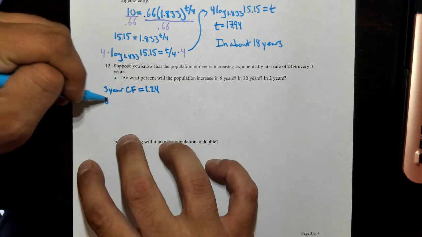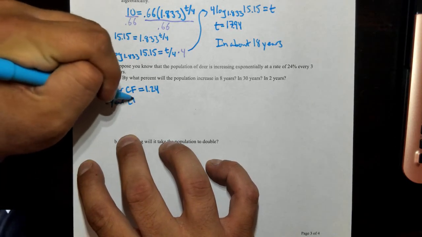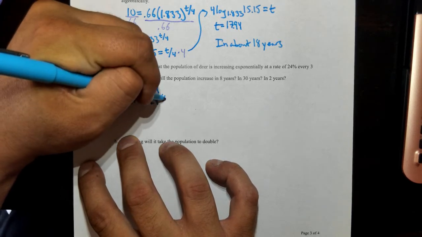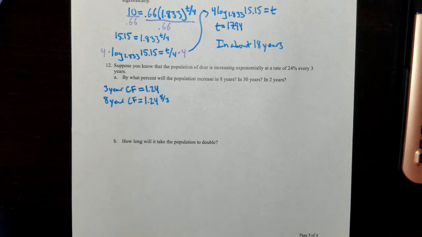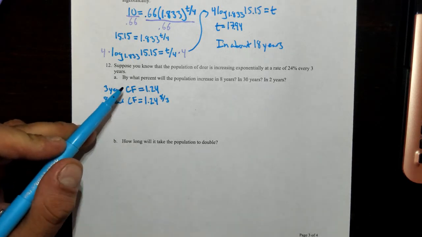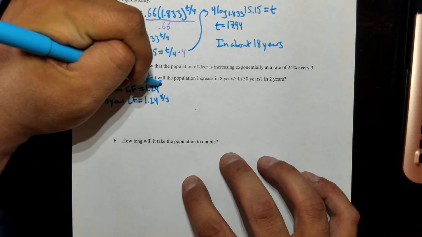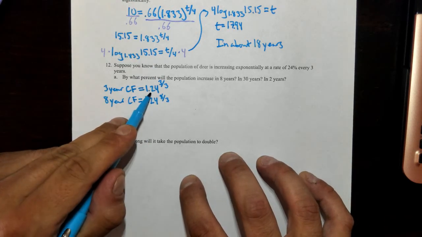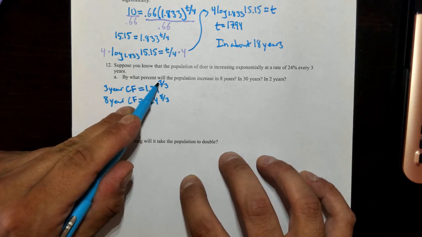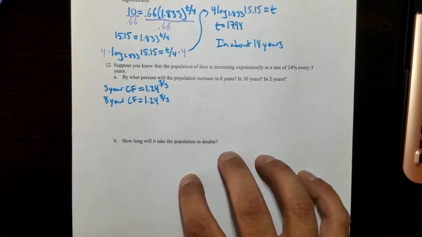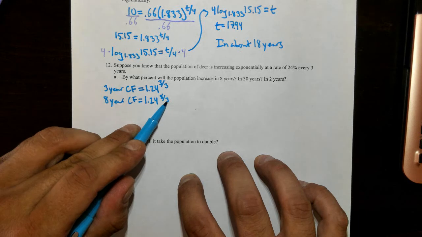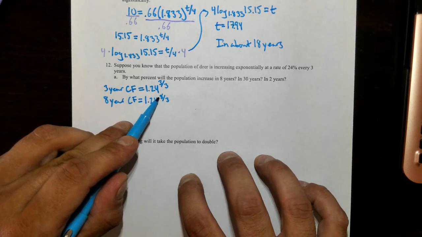Looking for 8 years, it'll be 1.24 to the 8 over 3 power. Now, you might be wondering, how is it 8 over 3? Well, this first one is the 3-year change factor. So it's essentially like saying 3 over 3, because it takes 3 years for that change factor to happen, and it's over a 3-year period. So 3 divided by 3 is just 1. But that's why we need to put 8, because this change factor happens over 3 years, but we want to know what the change factor is in 8 years.